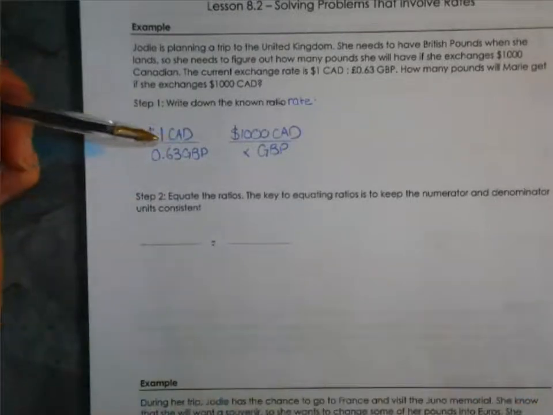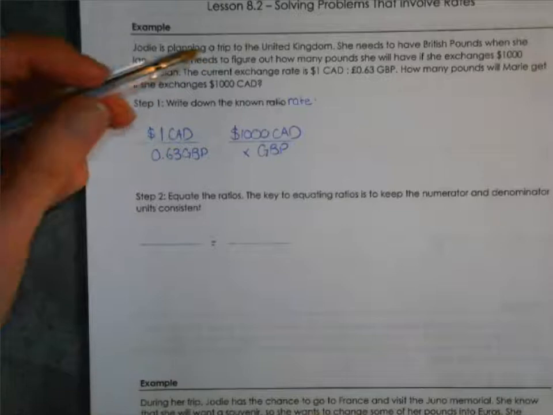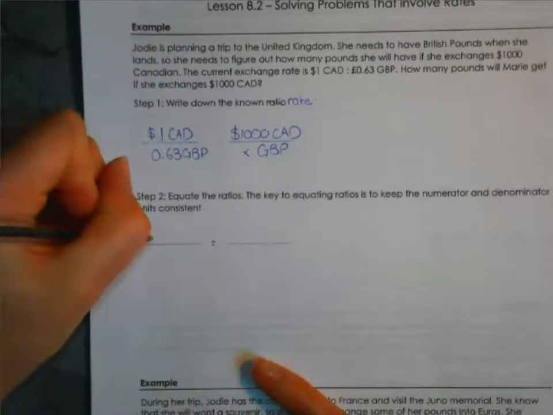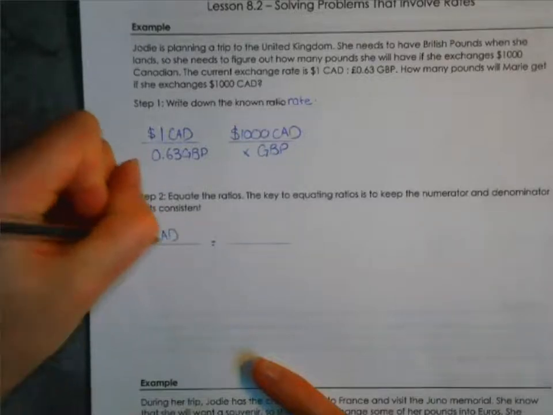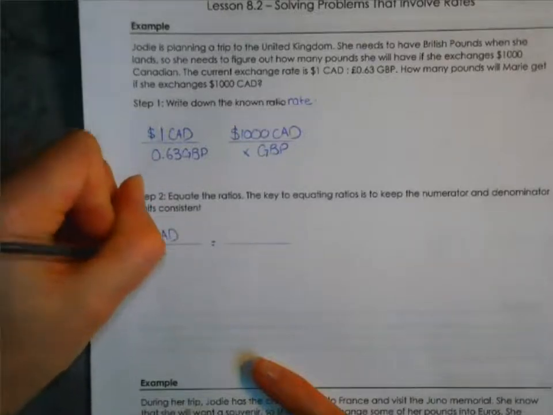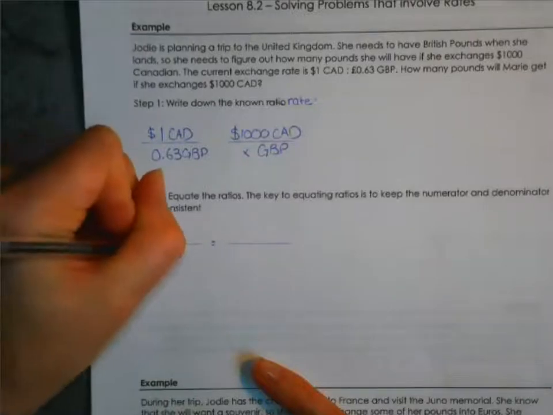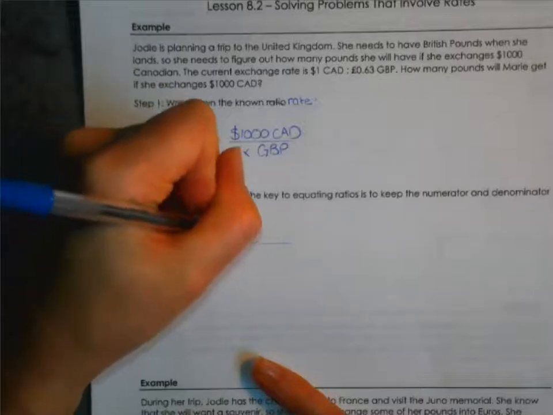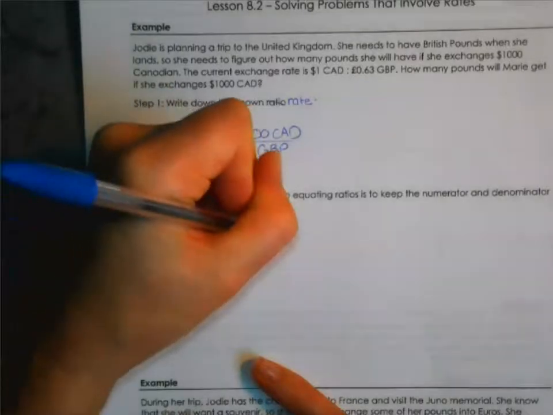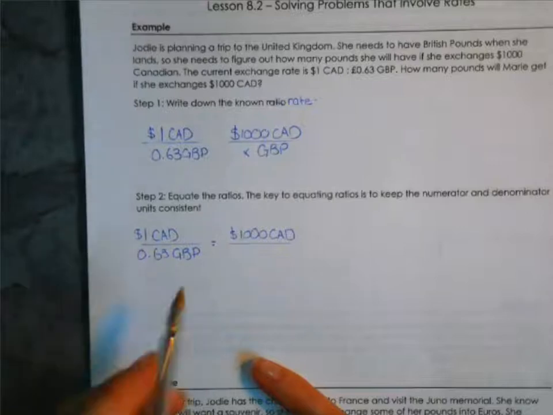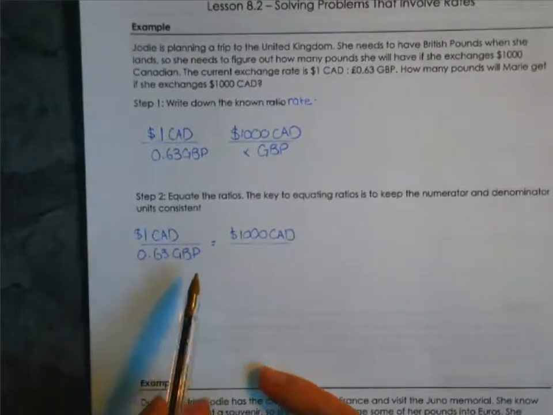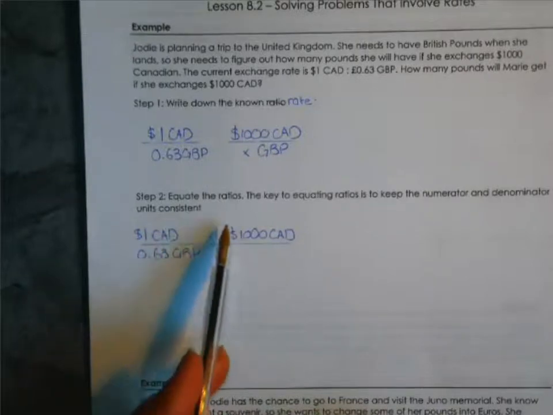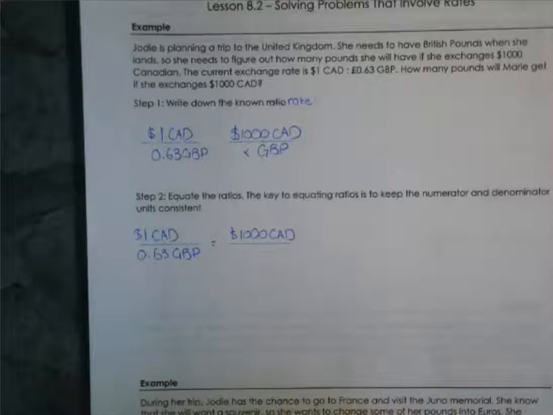The next thing we want to do is try and make these things equal. If you remember in our last lesson, we talked about using proportion to solve these types of problems. So essentially we would have 1 Canadian dollar for every 0.63 Great Britain pounds is equal to 1,000 Canadian. Now because we've set them equal, we want to figure out, if we want to go from 1 Canadian dollar to 1,000 Canadian dollars, what do we have to do?